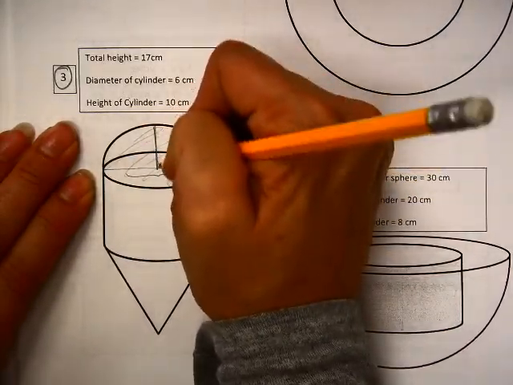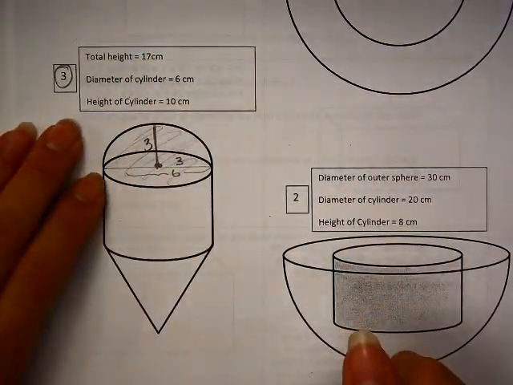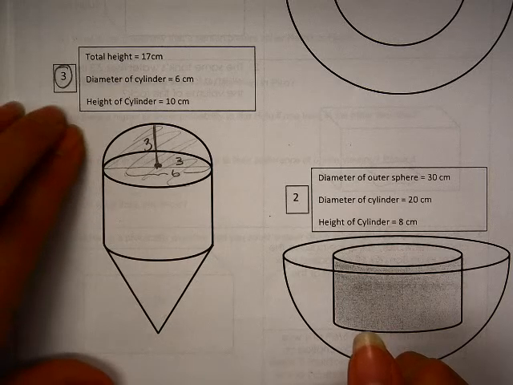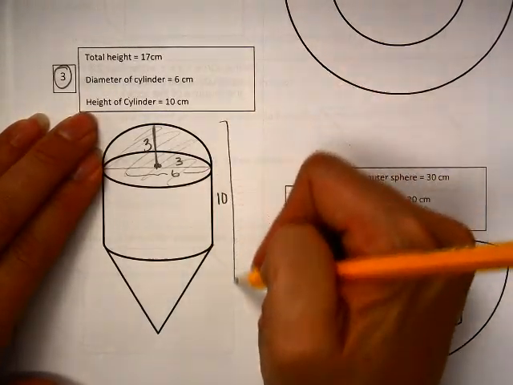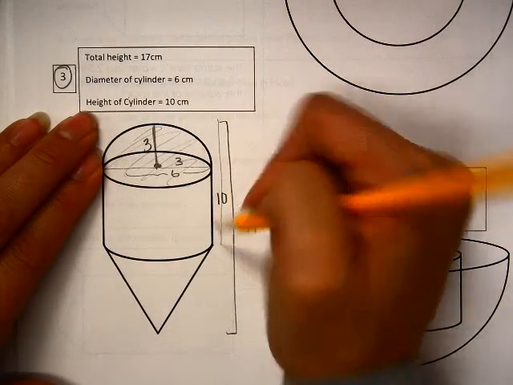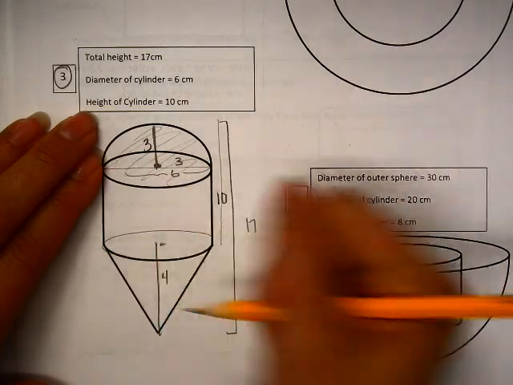So this, which a lot of students didn't really recognize, is also 3, because the radius of the cylinder and the sphere has to be the same. It says the height of the cylinder is 10. So far, out of our 17, we have 13 here, which would mean our remaining part would have to be 4.